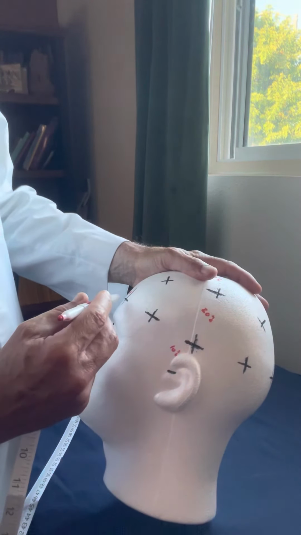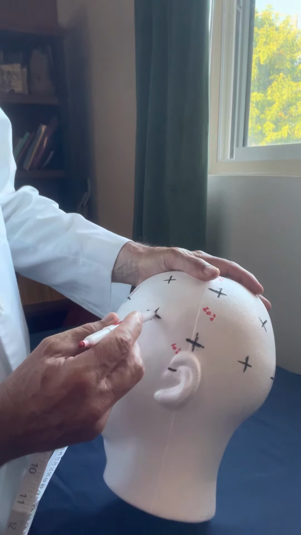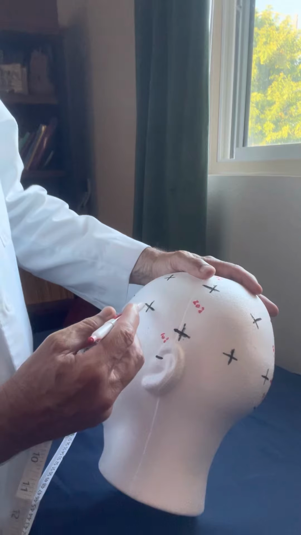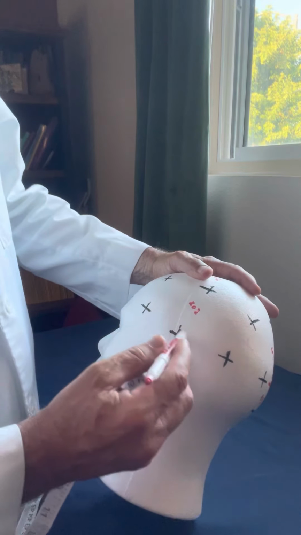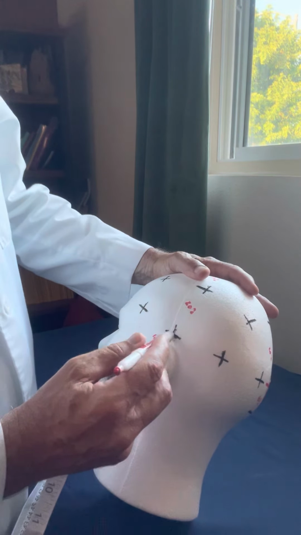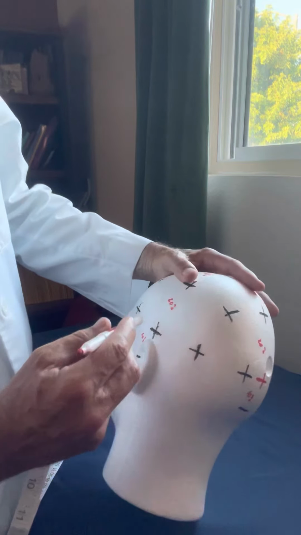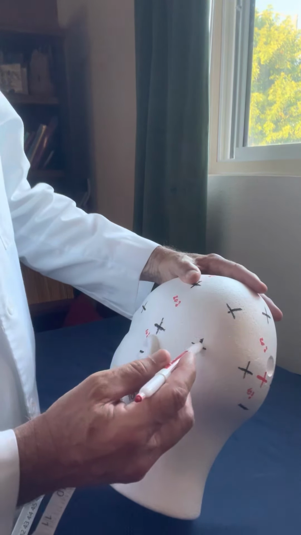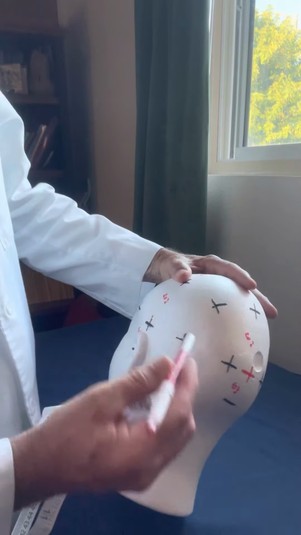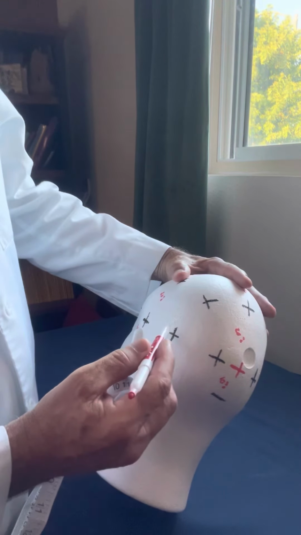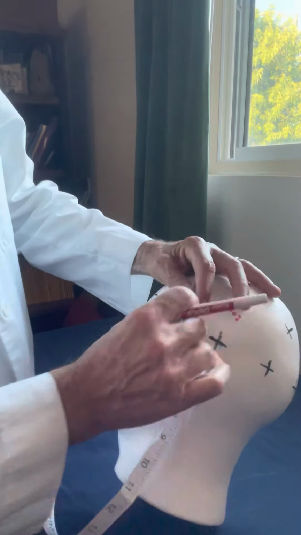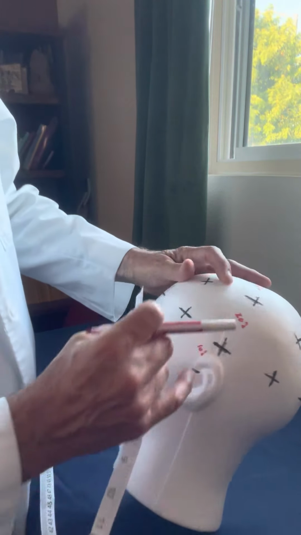Between FP1 and F7 should be 5.5 centimeters, and it should continue on like that. From F7 to T3, it should be 5.5 centimeters. From T3 to T5, it should be 5.5 centimeters. And from T5 to O1, it should be 5.5 centimeters. So let's take a look at that.